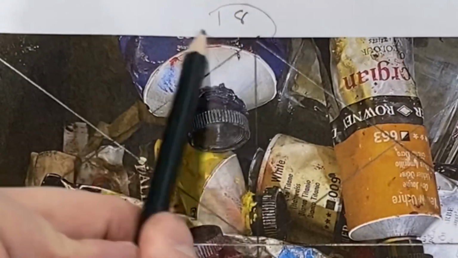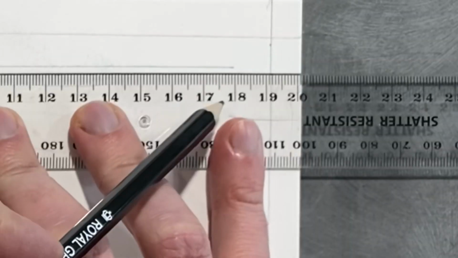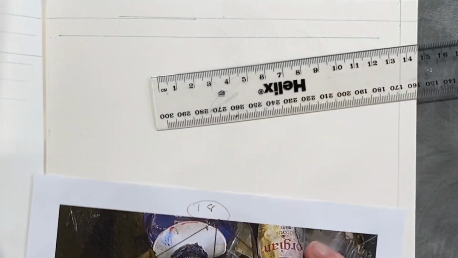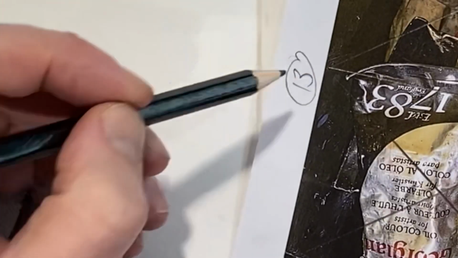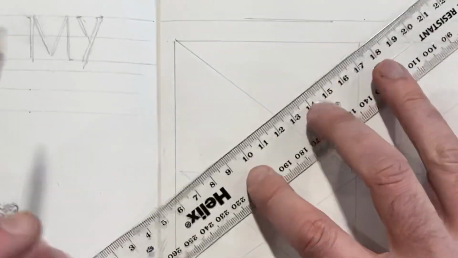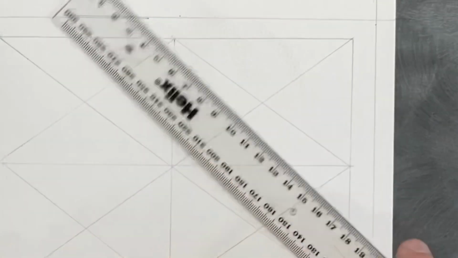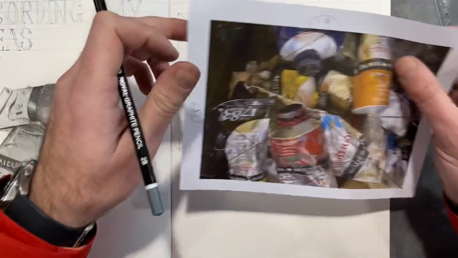Now, for other people who haven't got any printouts and still want to do a grid method, there are plenty of applications on your phone where you can put a grid over the top, so you can instantly draw from your phone or maybe your iPad or maybe a laptop. So it isn't essential that you do it over the top of the image, but I'm just old school and just like doing it that way.